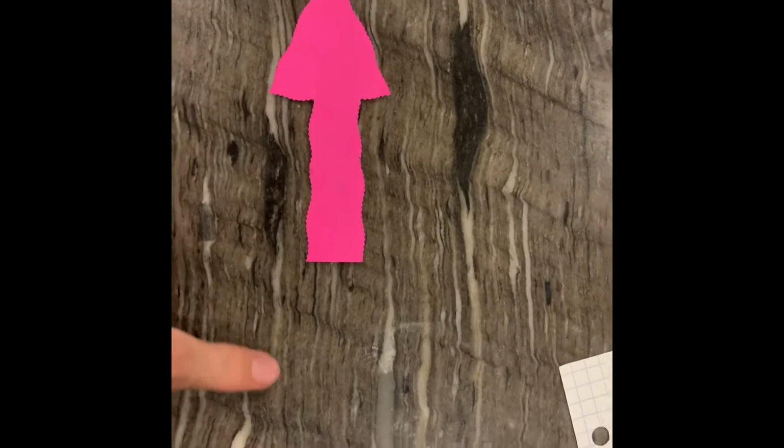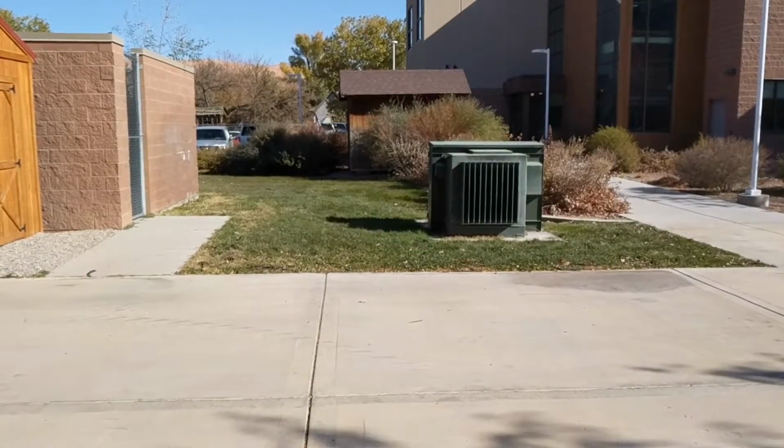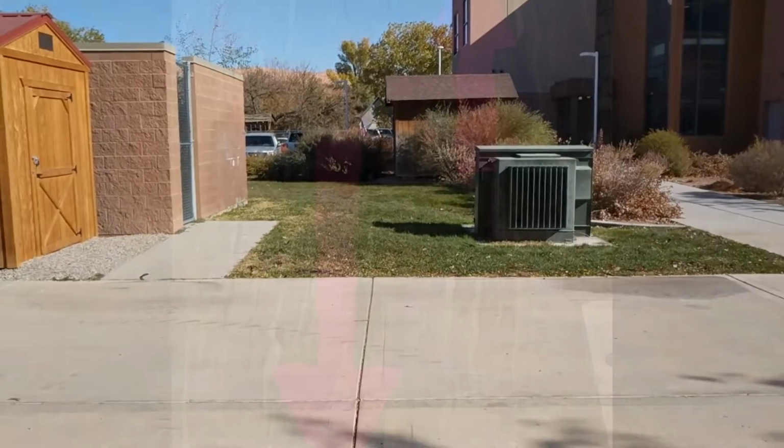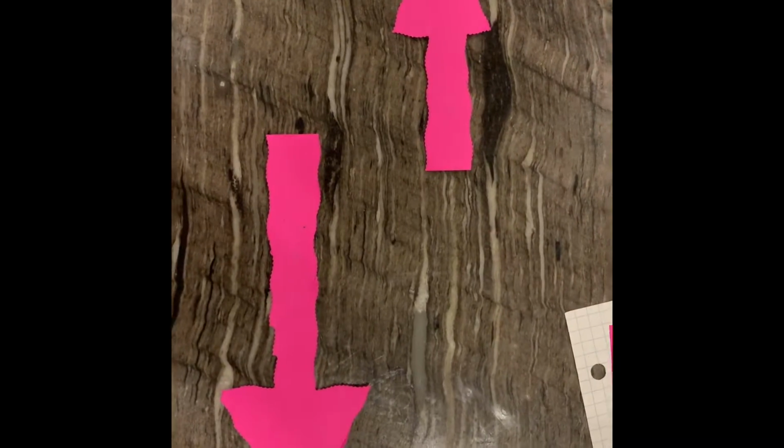All right, now here's an example of the car going at a speed, but Eli drops the rock without pushing it, so the rock's velocity is 0. Now here's an example of the car going slower than Eli throwing the rock.